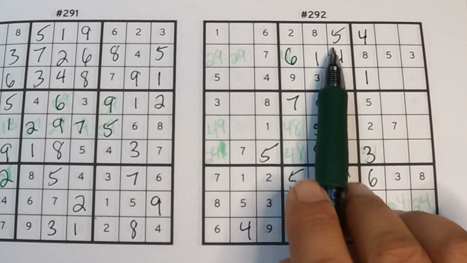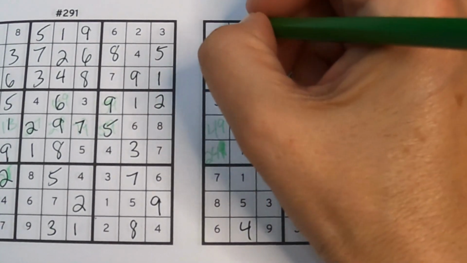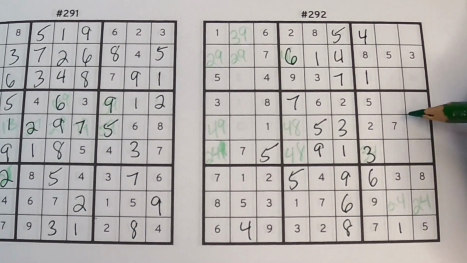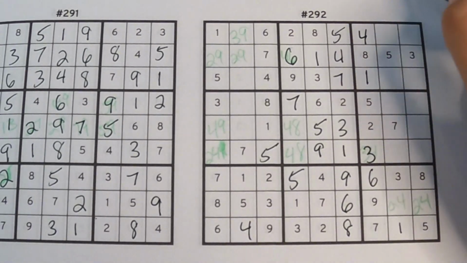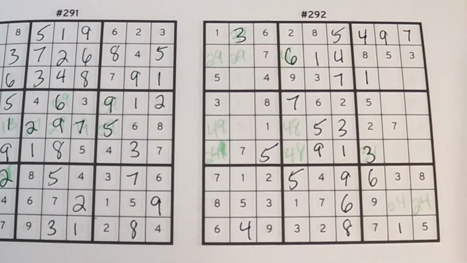For this top row now, we're missing 3, 7, and 9. Got the 7 here, so 3, 9. 3 and 7 here, so this is our 9. That 3 makes this our 7, 3.